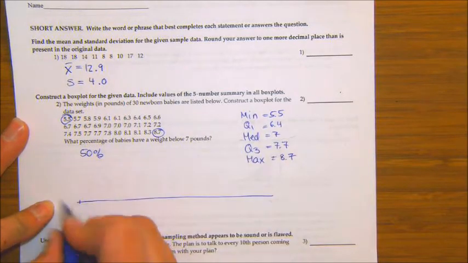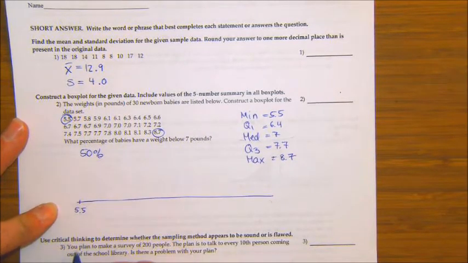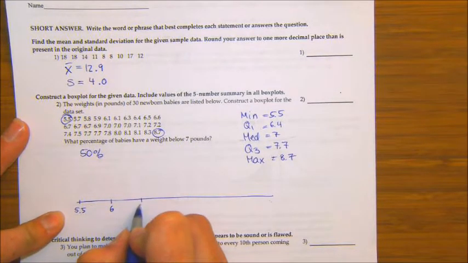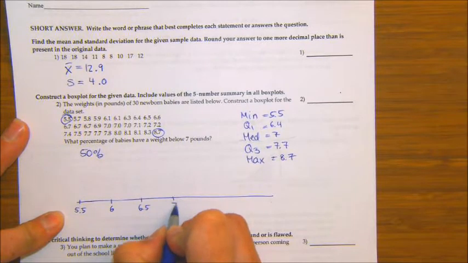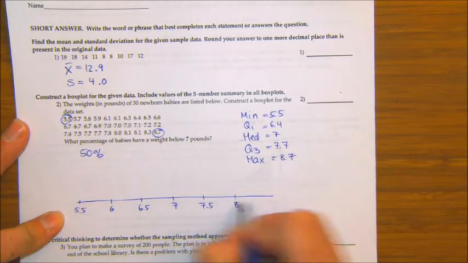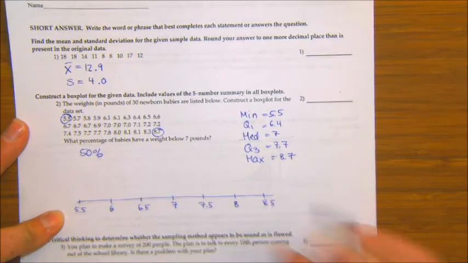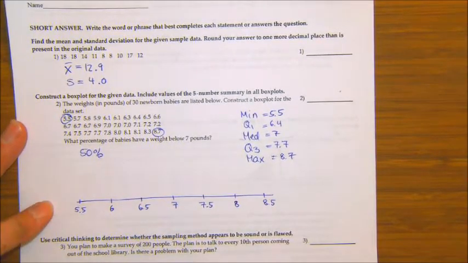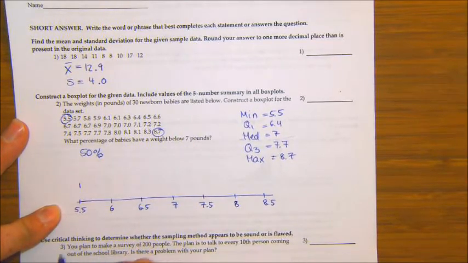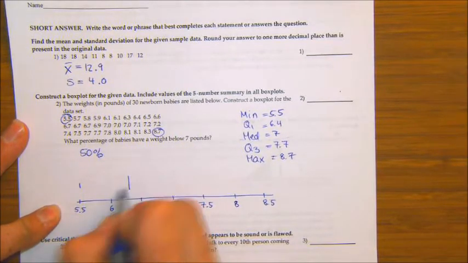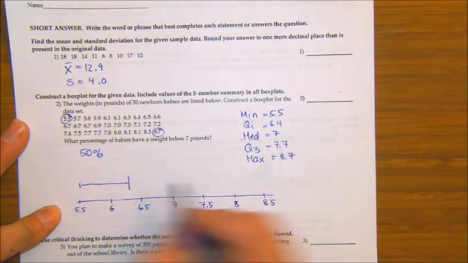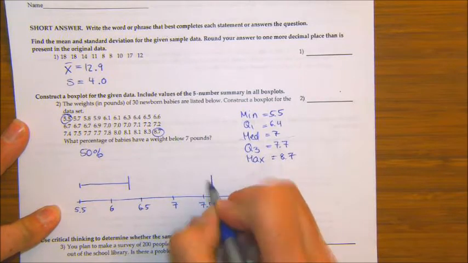So our lowest number is 5.5. So let's say we have 5.5 here. We have 6, 6.5, 7, 7.5, 8, 8.5. So you want to have a consistent scale. So you draw your scale first. Our minimum is where the whisker starts. Our Q1 is where our box starts. The box goes from Q1 to Q3. So it's 7.7.